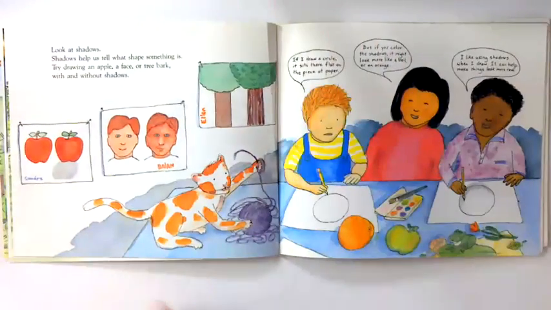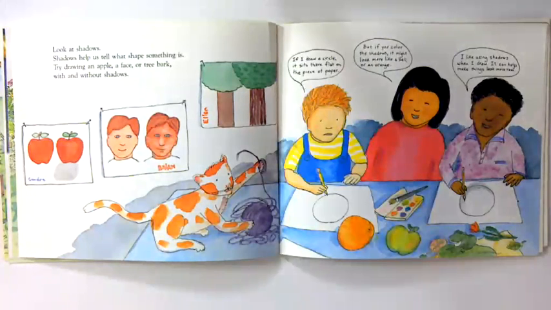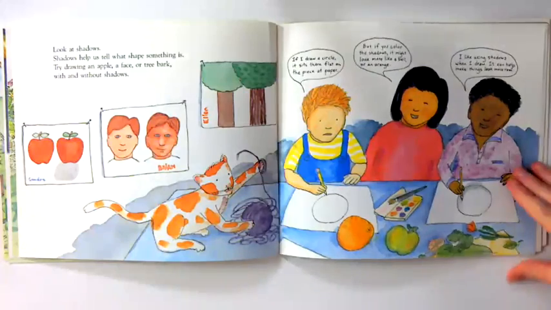Look at the shadows. Shadows help us tell what shape something is. Try drawing an apple, a face, or tree bark with and without shadows. If I draw a circle, it sits there flat on the piece of paper. But if you color the shadows, it might look more like a ball or an orange. I like using shadows when I draw. It can help make things look more real.